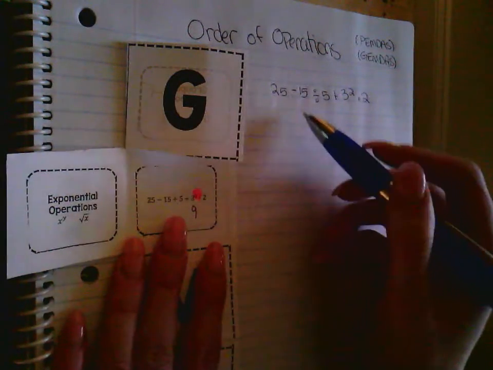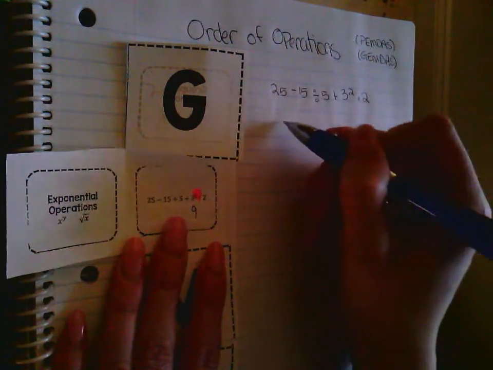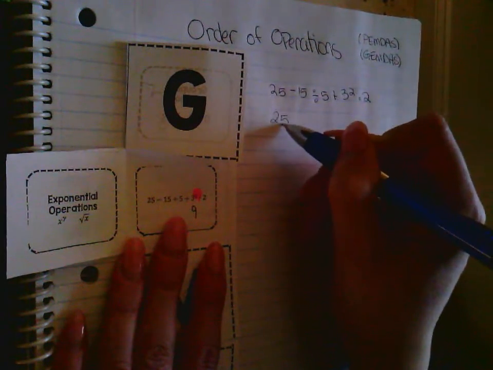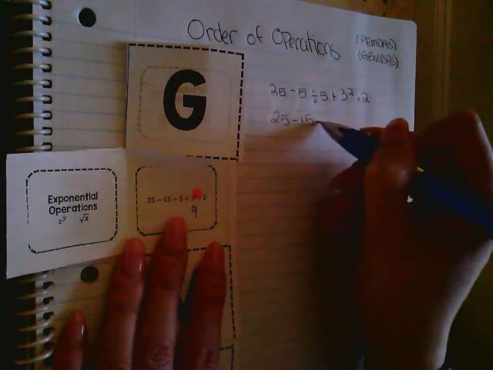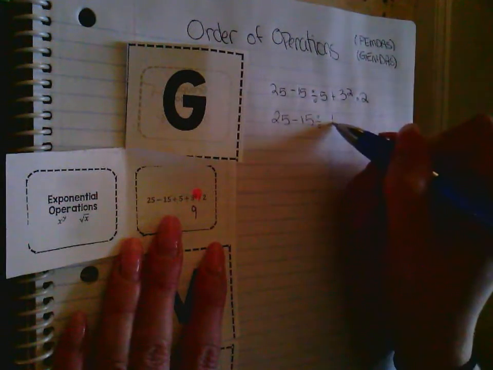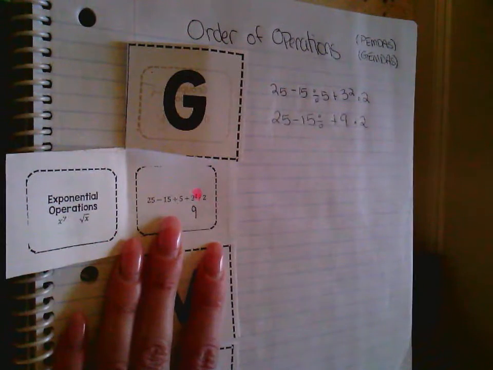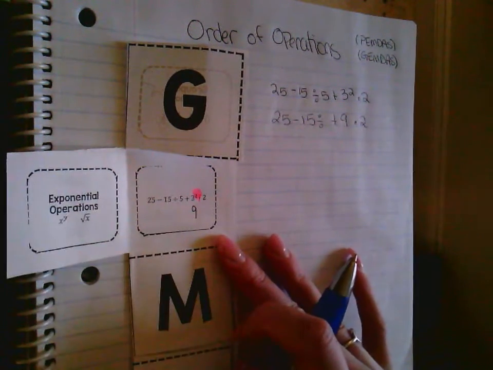So let's go ahead and fill in our next step. We're taking from what we had before. We still have the 25 minus 15 divided by 5, except for this time we have the 3 squared, which is 9, plus 9 times 2. We'll now close our E for exponents, and we're going to go to M.